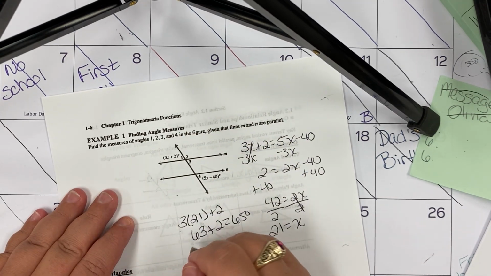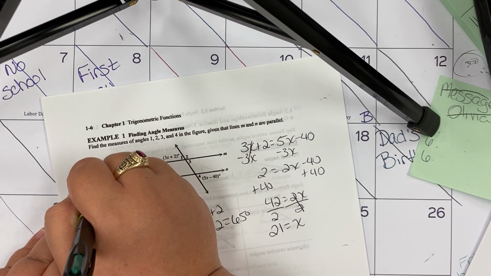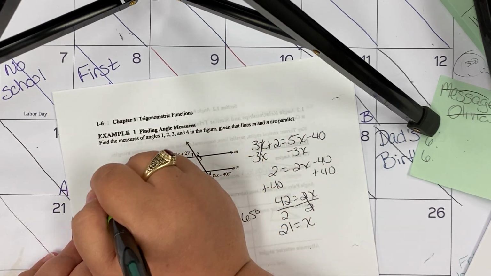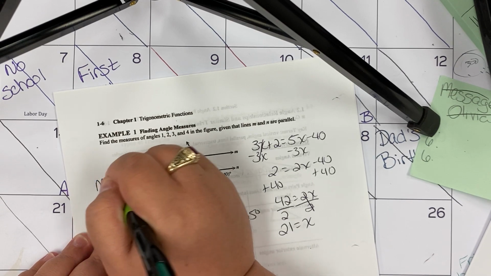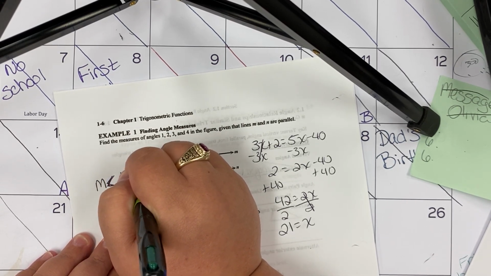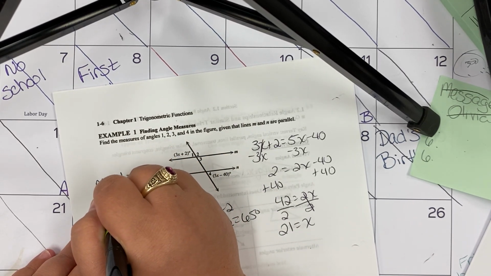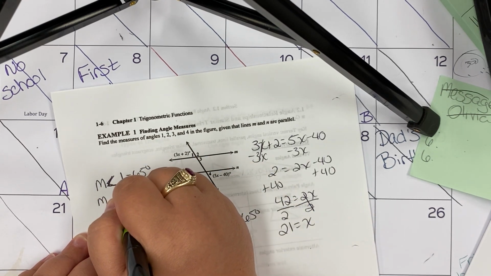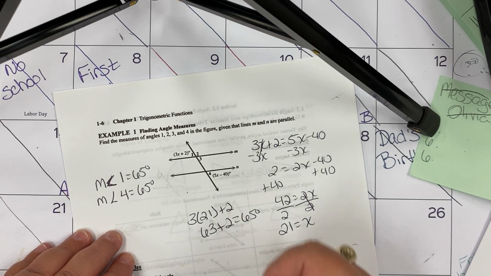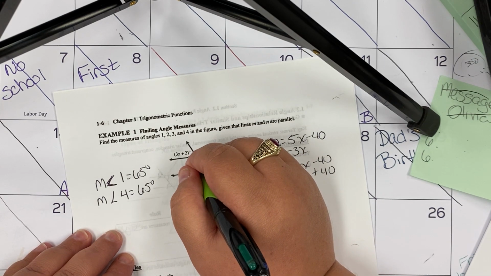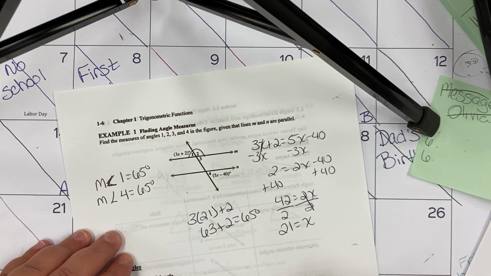So the measure of angle 1 equals 65 degrees. The measure of angle 4 equals 65 degrees because those are equal. Now, angle 1 and angle 2 form that straight line.